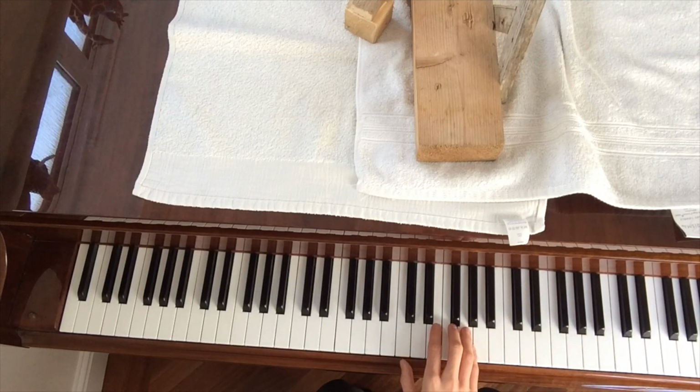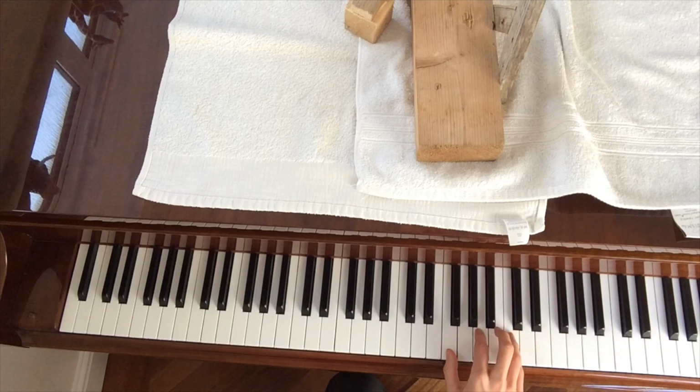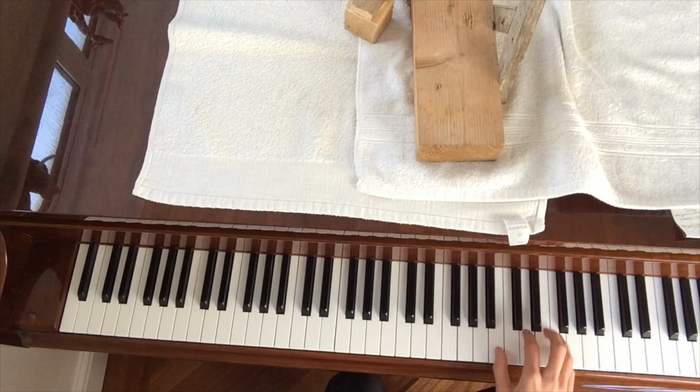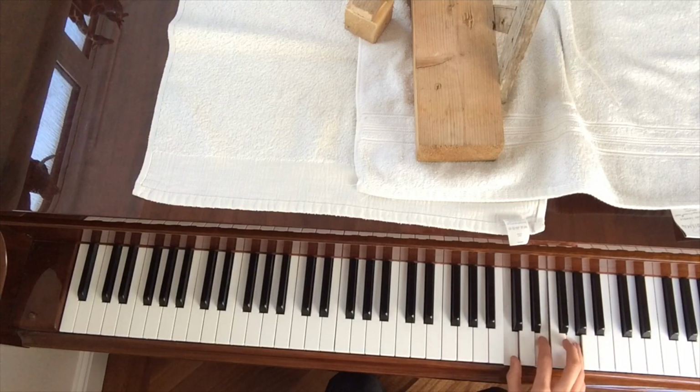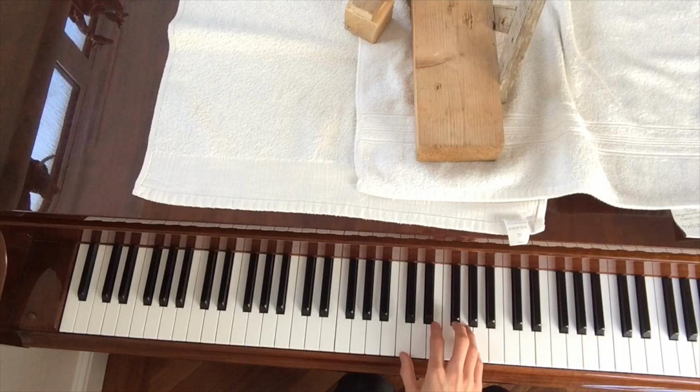Notice that not all of those chords are major. This one is major, but these two are minor, these two are major, minor, and diminished. What they all have in common, though, is that they all use notes from the C major scale.